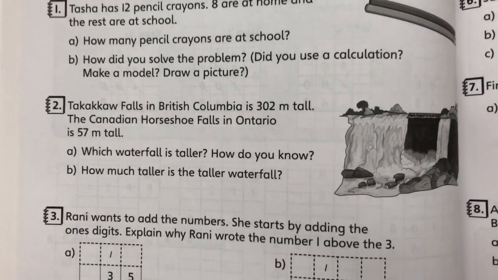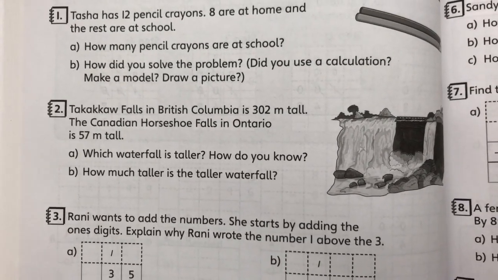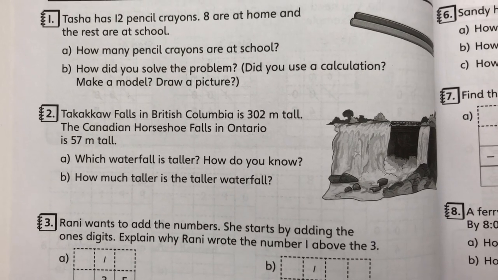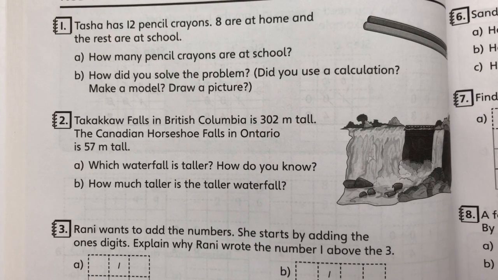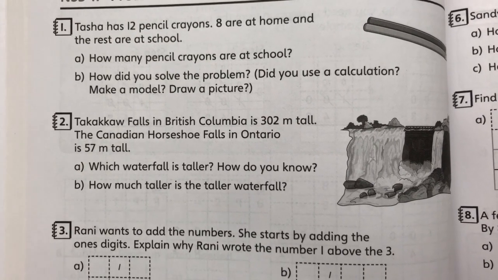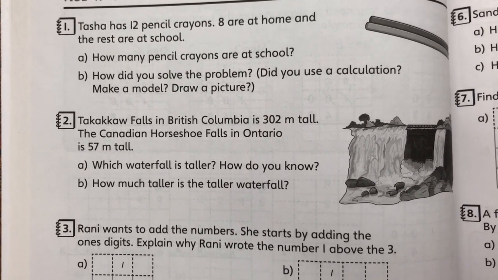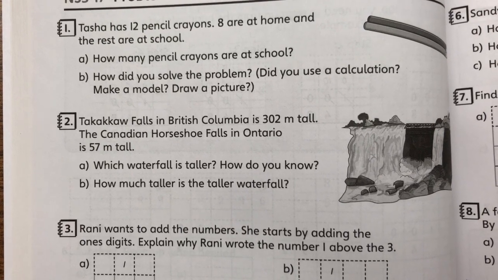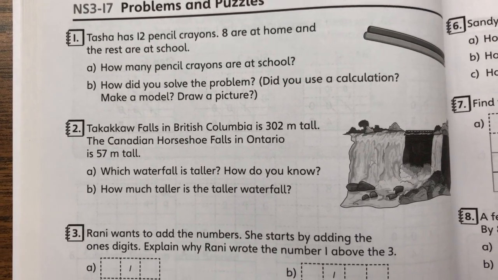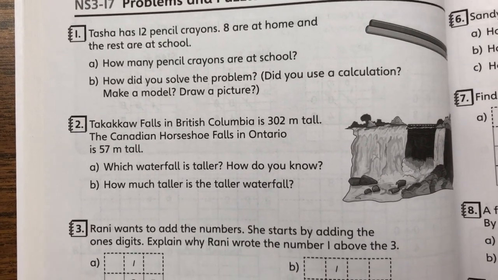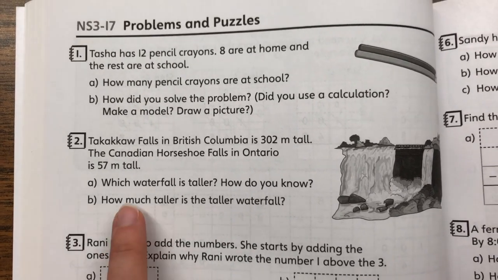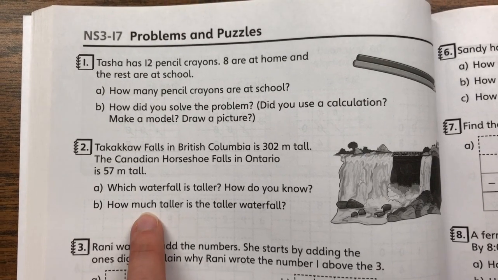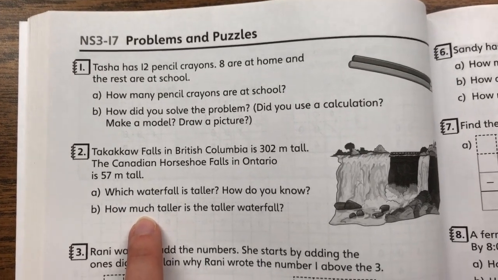So number 2 says, Takaka Falls in British Columbia is 302 meters tall. The Canadian Horseshoe Falls in Ontario is 57 meters tall. Which waterfall is taller? So you need to tell me the name of which one is taller. How do you know? Well, because one of those numbers is a bigger number, right, guys? And then for B, how much taller is the taller waterfall?